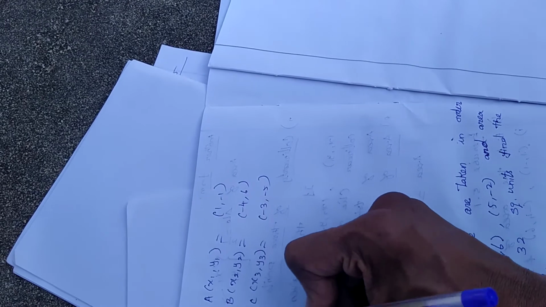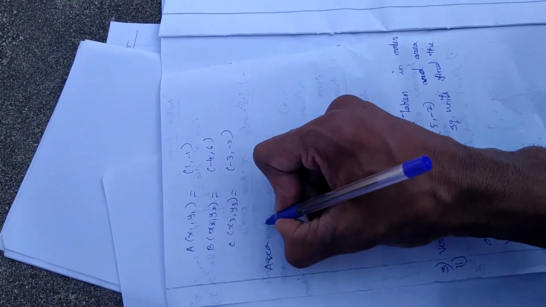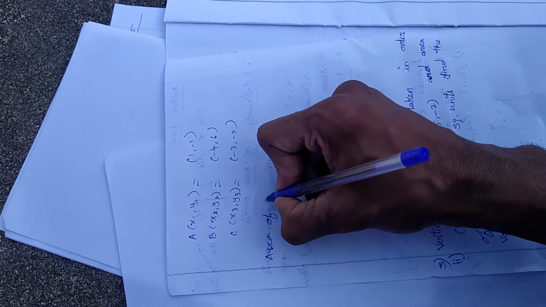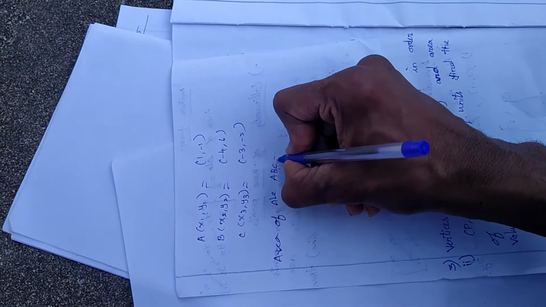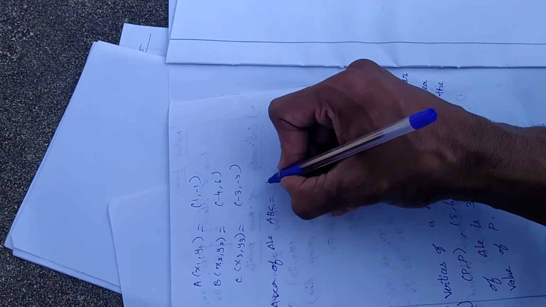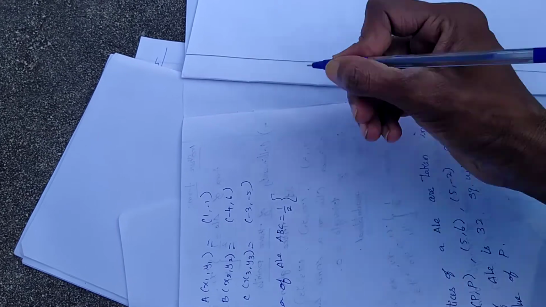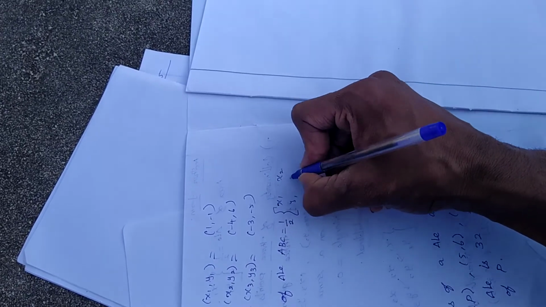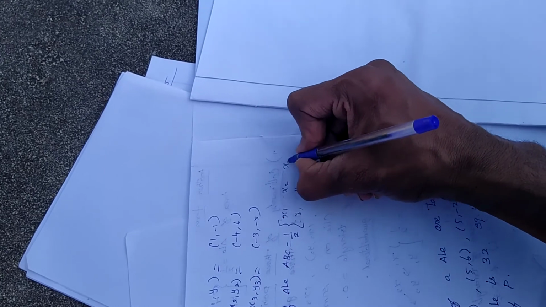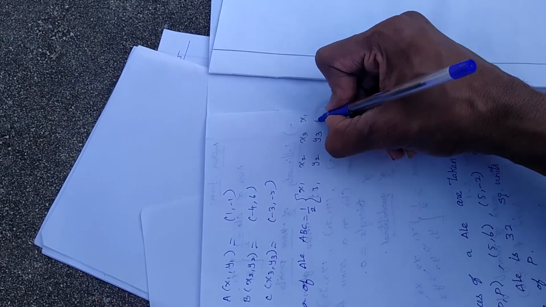We can use any one form. Two formulas are given, and we can use either one. Area of triangle ABC is equal to half of the determinant x1 y1, x2 y2, x3 y3, and again x1 y1.